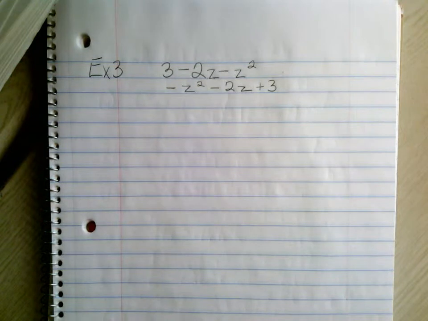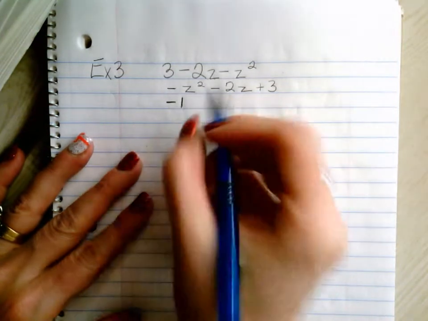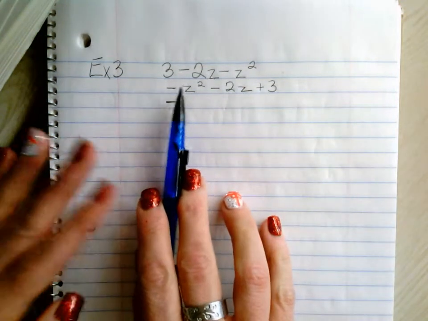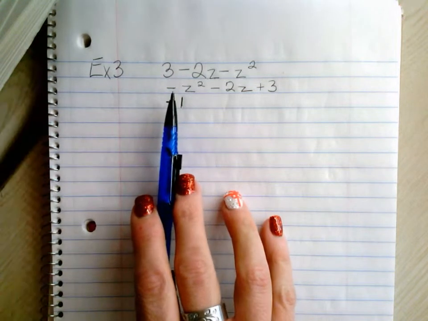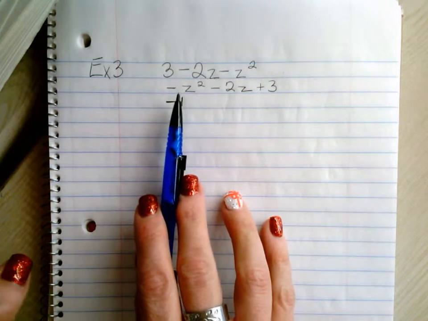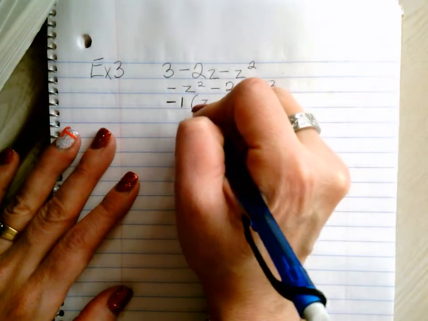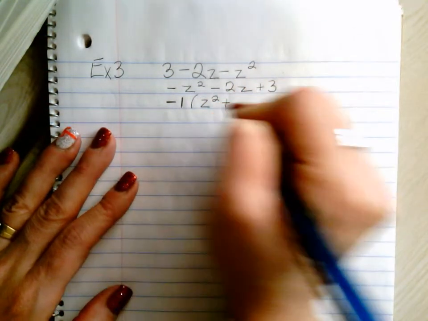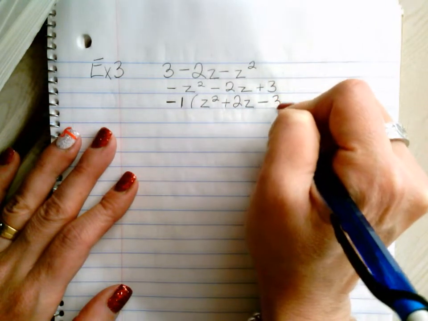The next thing that they suggest you do, and I agree, is factor out that negative 1, because there are no two z's that when multiplied together will make a negative z squared. Okay? So you have to factor out that negative 1, which results in z squared plus 2z minus 3.